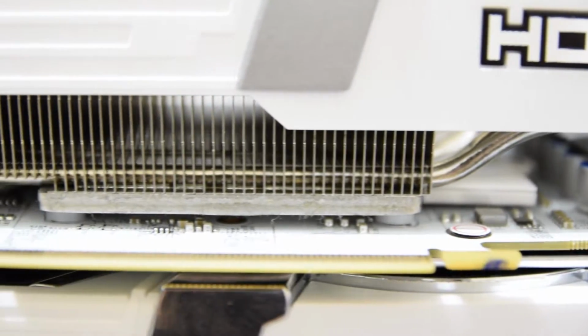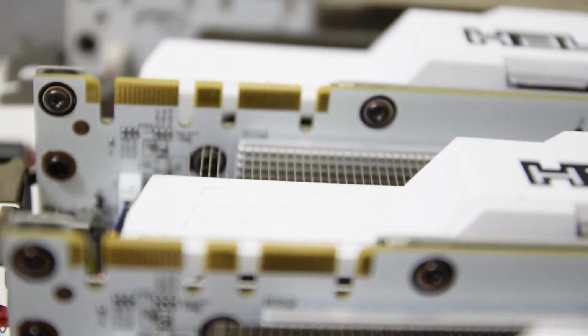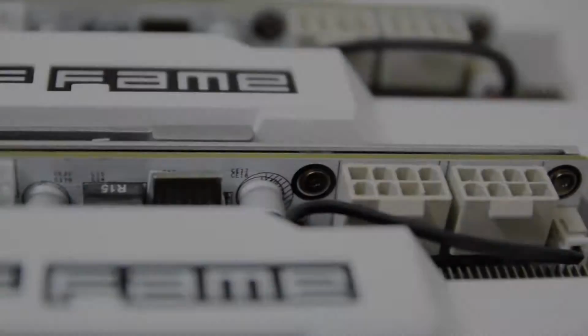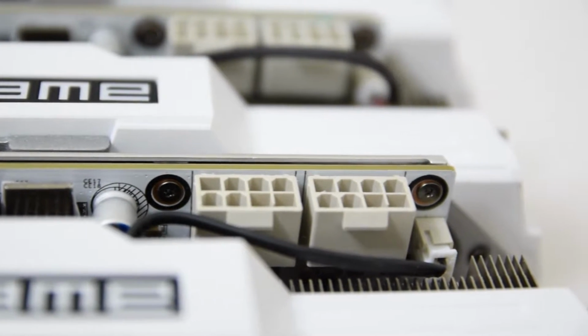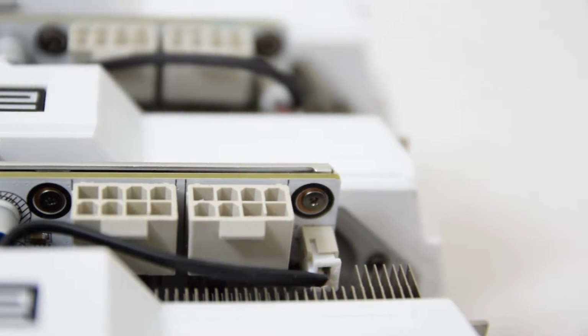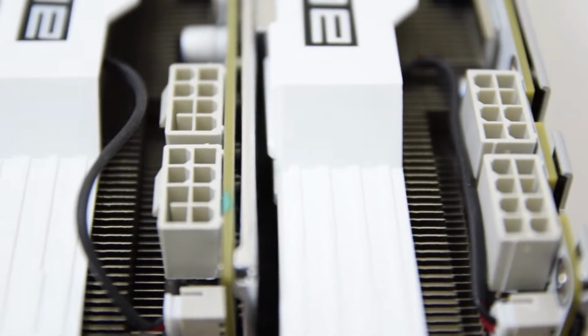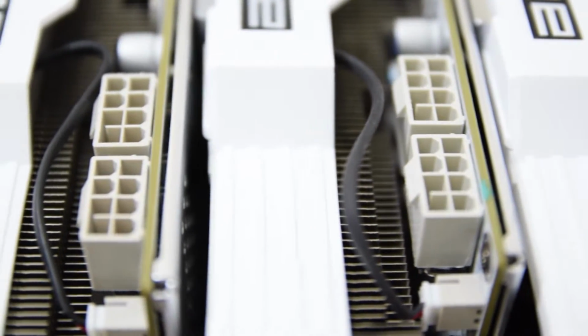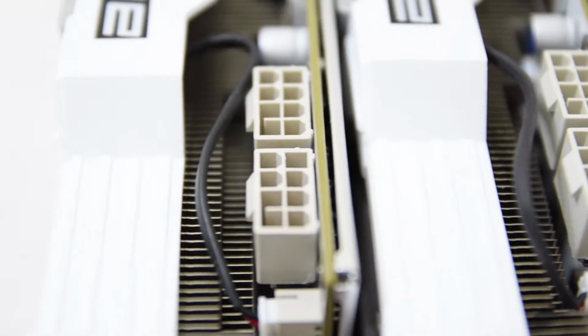They also share the same dimensions of 315mm in length, 144.1mm in height, and 51mm in width, making them a 2.5 slot card. There's also the same SLI connectors and dual 8-pin power inputs at the top of the card. And while we're talking about these power inputs, what in the world? Everything else about this card is white, but these power inputs are a more tan/beige color, not really fitting in with the entire design scheme.